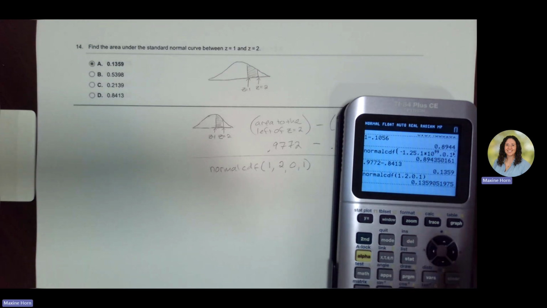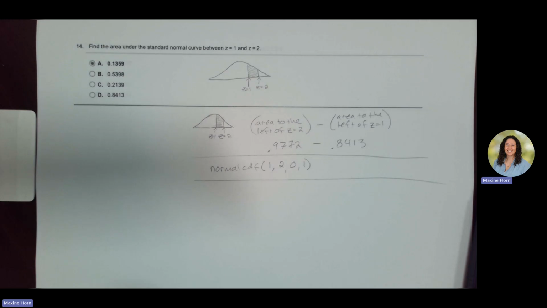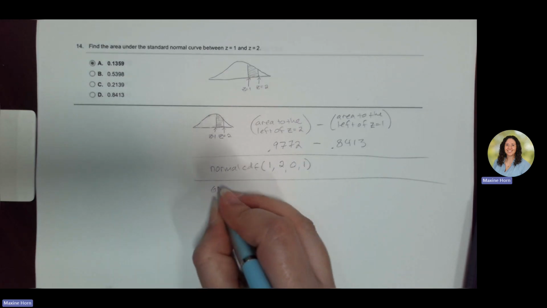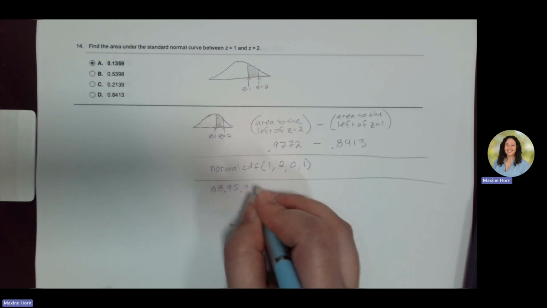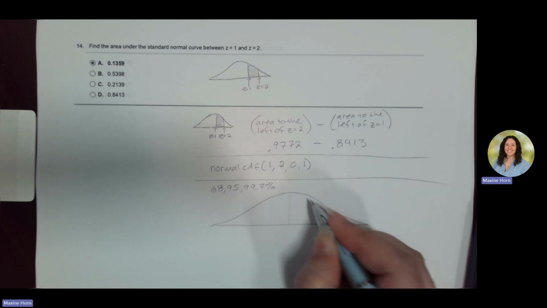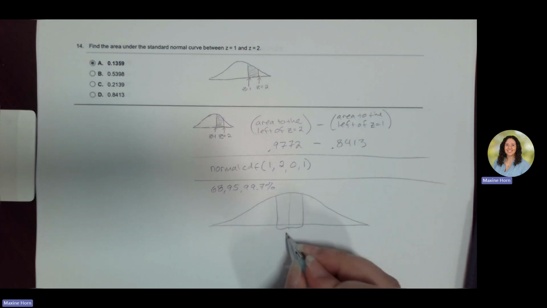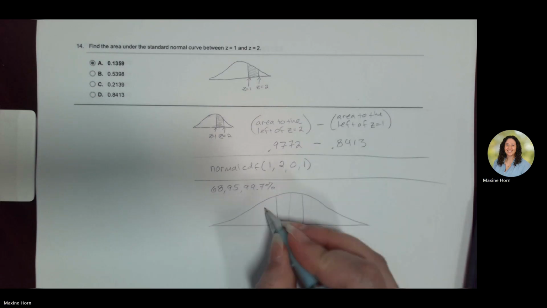Another thing that you could do, not that you have to, but you guys remember the 68, 95, 99.7 rule, right? Where if I go 1 standard deviation out on either side, that's 68% of the data.